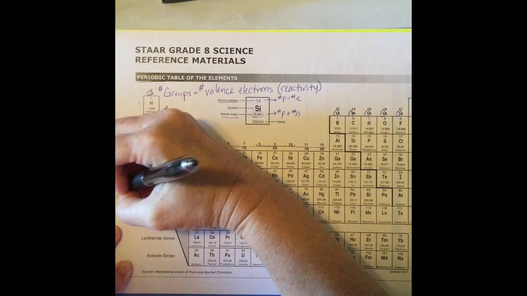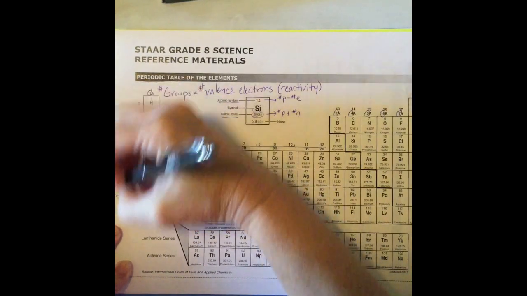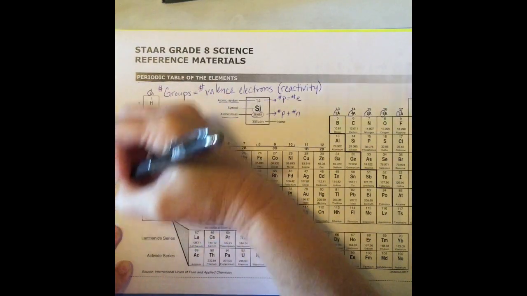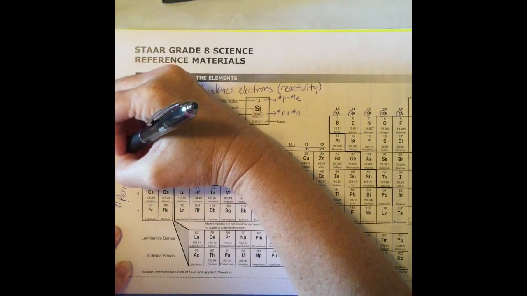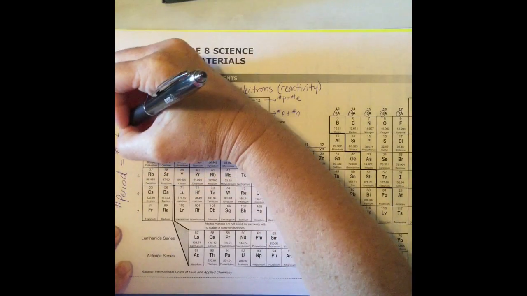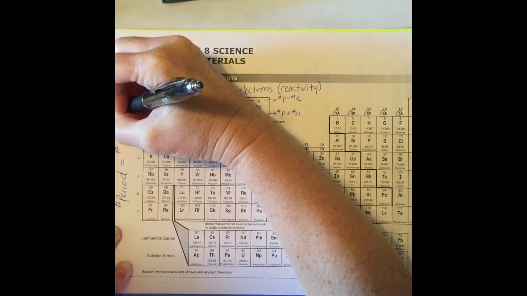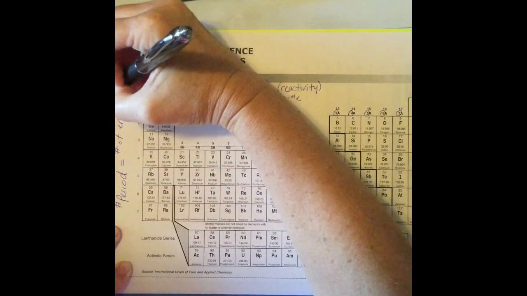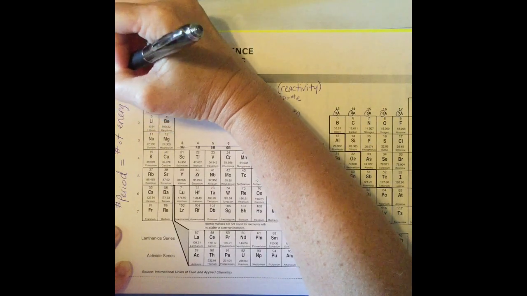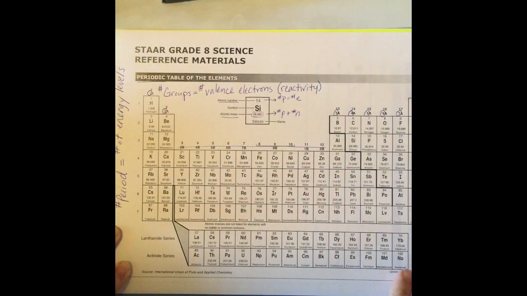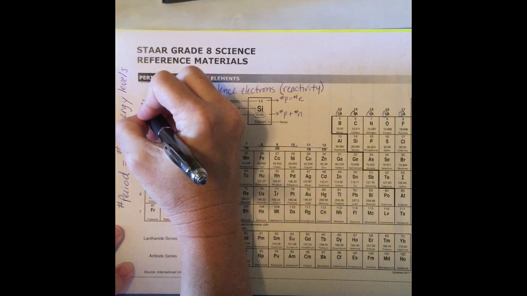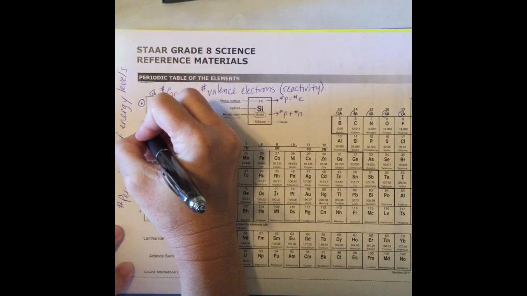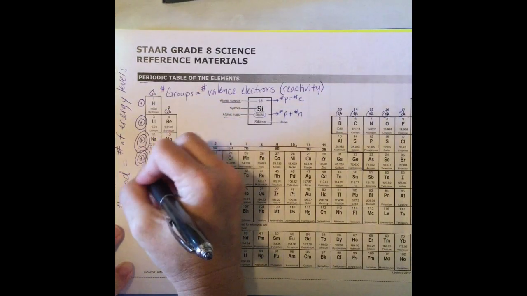So periods, the period number tells you the number of energy levels. Okay, so the periods go across, they are the rows. So they go across, but they're numbered up and down, and they give you the number of energy levels, sometimes called the number of rings, the number of orbitals. However it's described, it's the same thing. So let's go ahead and draw a few of these. Put our nucleus on the number and draw your ring. Nucleus on the number, draw your ring, and all the way down.